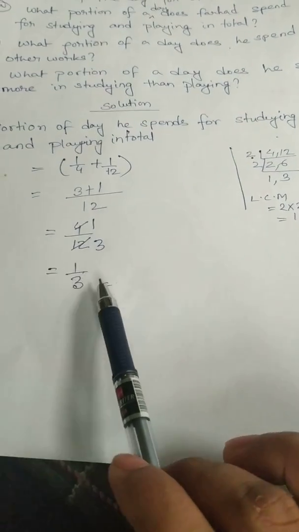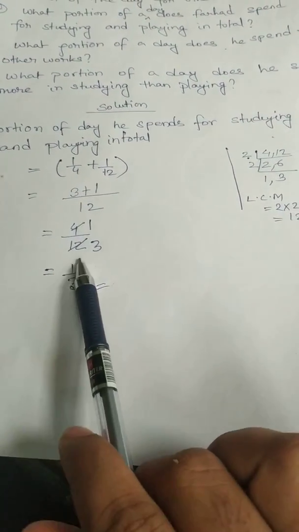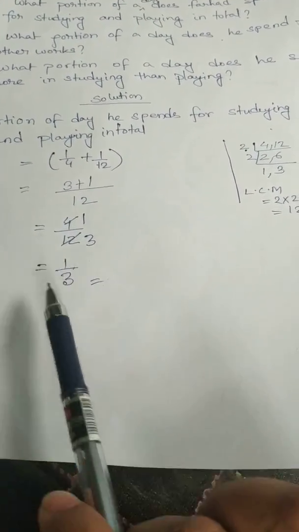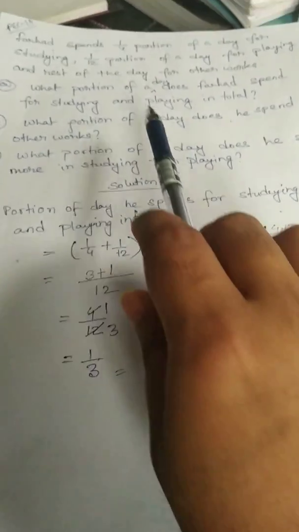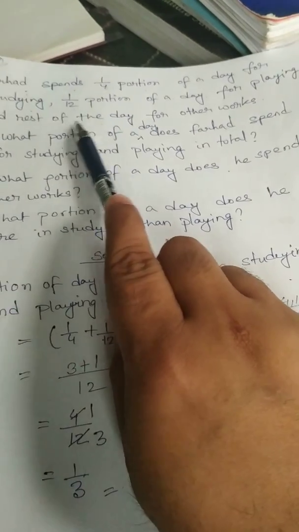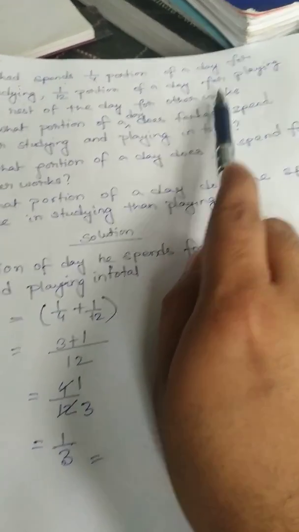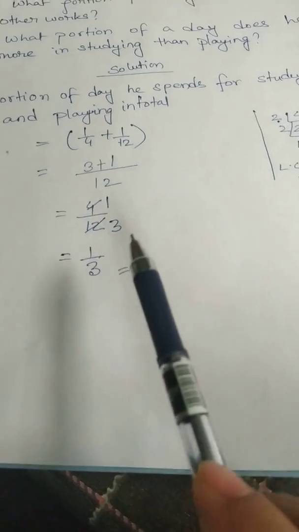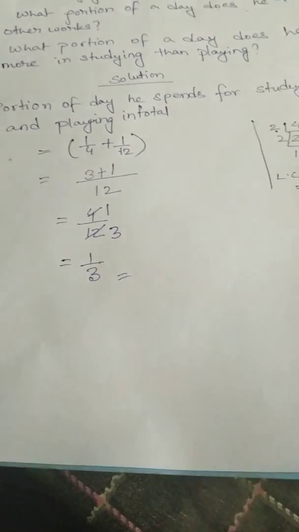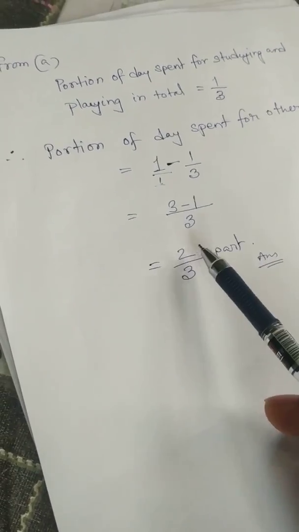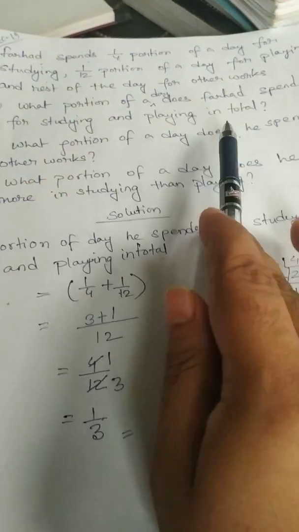Okay, so if we subtract the 1 day with this, what do we get? The remaining work. The remaining work, it's written in the question, the rest of the day he spent for other works. So from 1, if we subtract this part 1 by 3, the part which we get, that is 2 by 3, this is the part he spent for other works. So that is what was asked in this question.